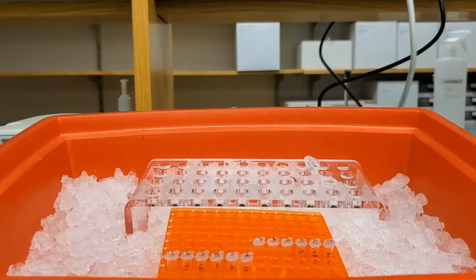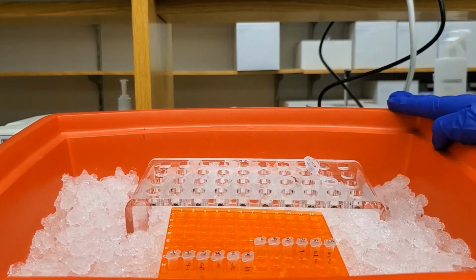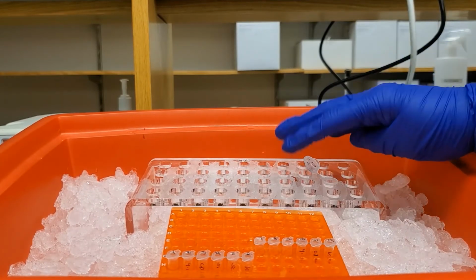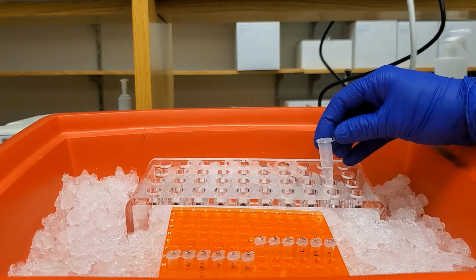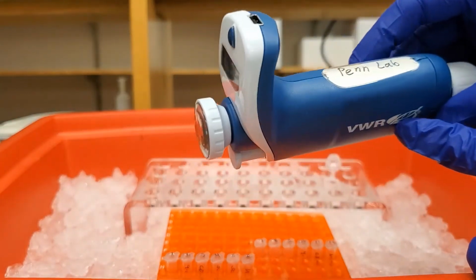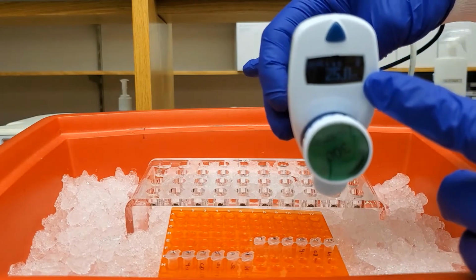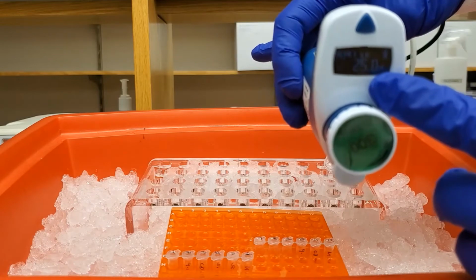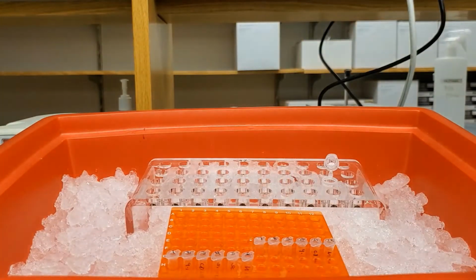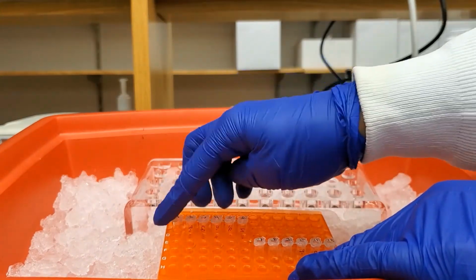Okay, so I went ahead and put my reverse transcriptase enzyme in the -20. Now that I'm ready to go, my mixture is ready. I have my VVR. This is a multi-pipetter, so I already set it up where it's going to dispense 25 microliters 6 times. You guys can see that. And so I'm going to go ahead, open my first samples, 1 through 6.